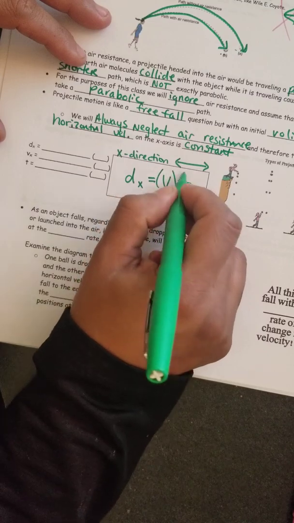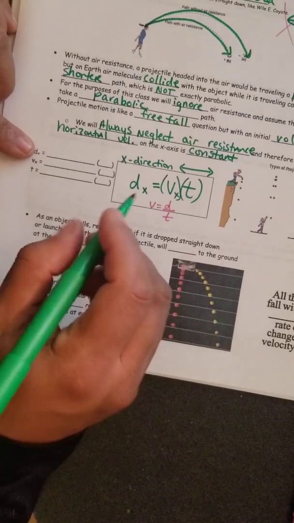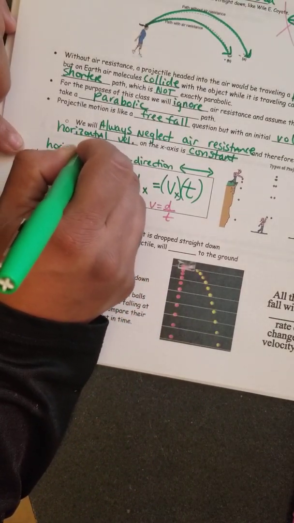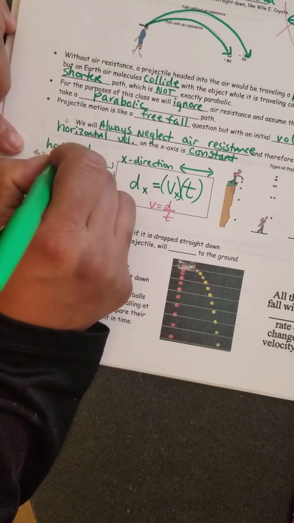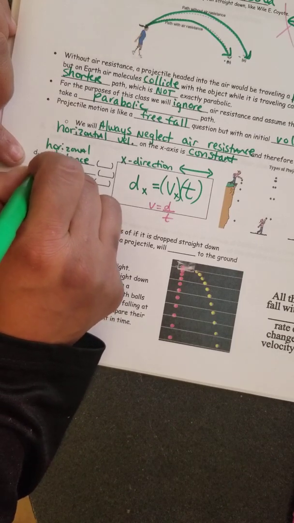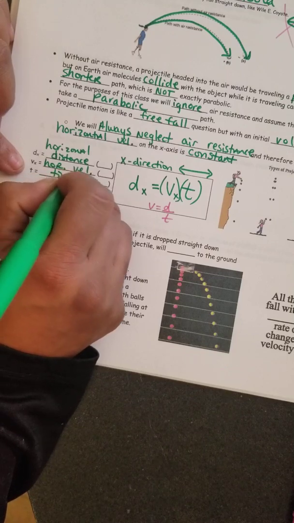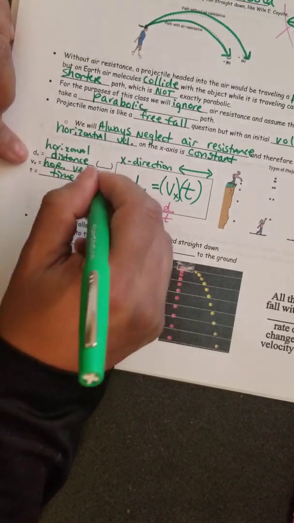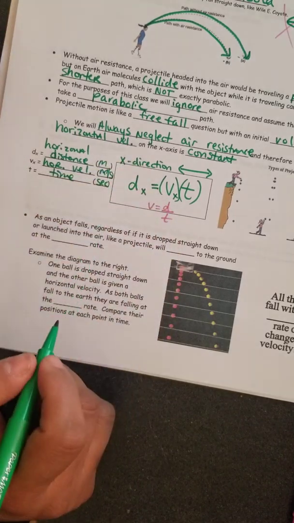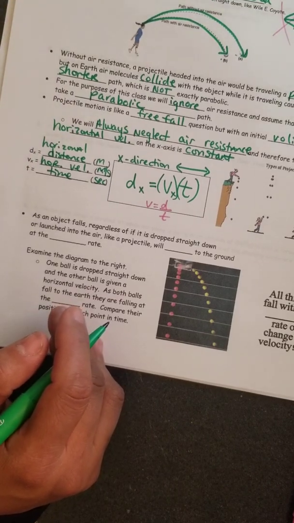So these two are being multiplied with each other. d is the horizontal distance. v sub x is the horizontal velocity. t is the time, in seconds. Okay. Let's keep going.